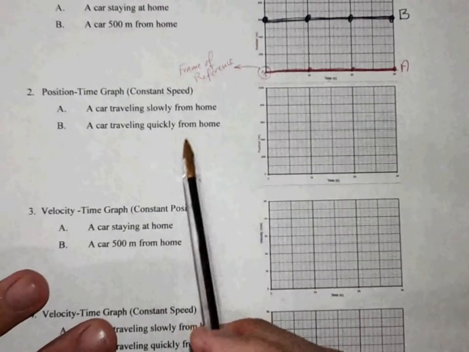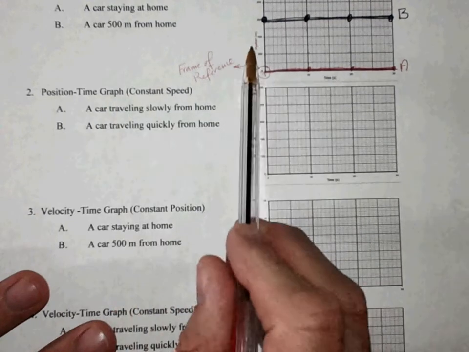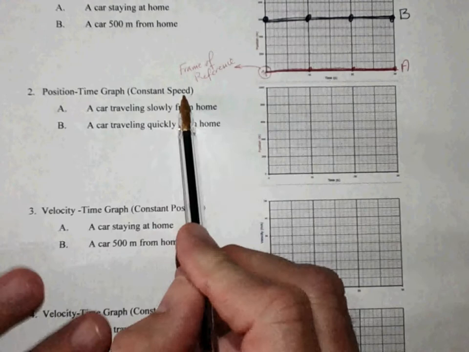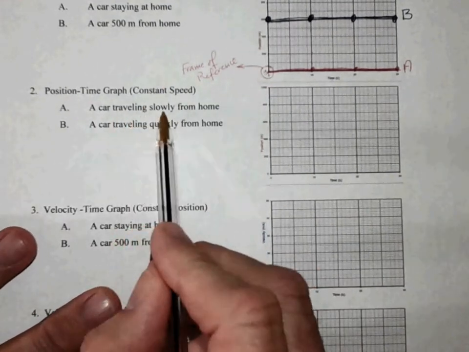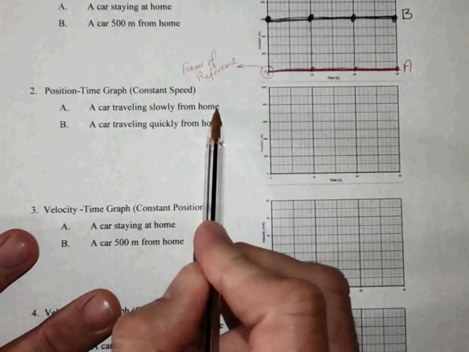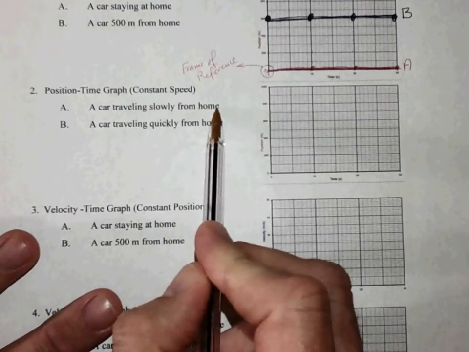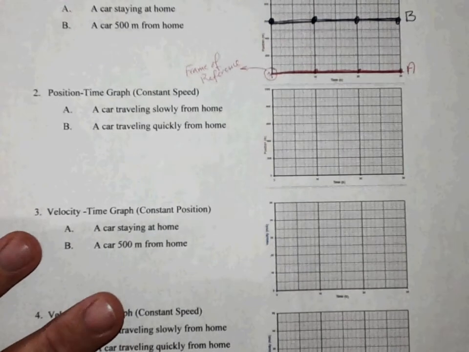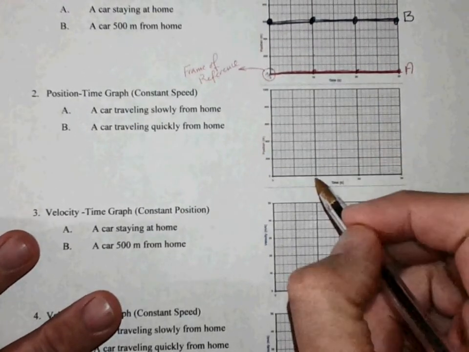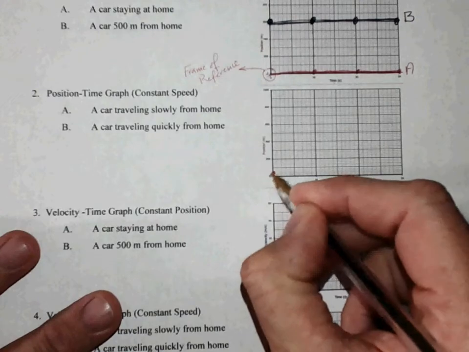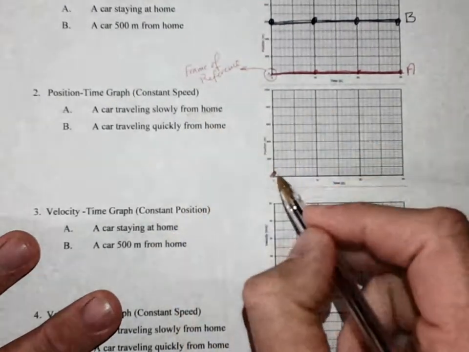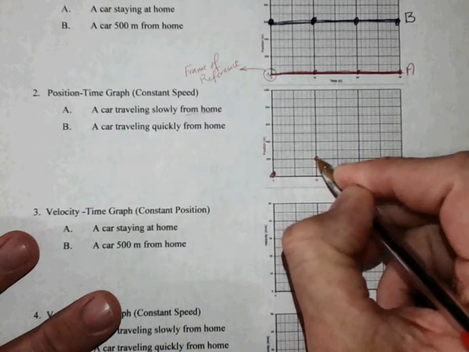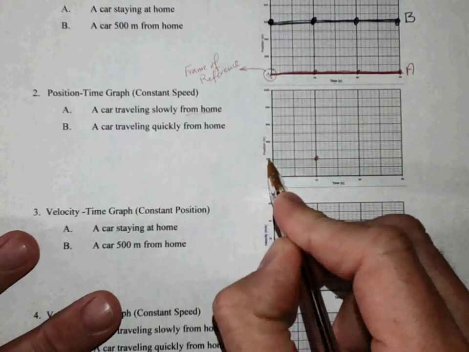All right, number 2, position time graph still. So position time graph still, got to be careful of that. Constant speed. So a car traveling slowly from home. In the lab, you had a Yugo, or I think maybe even an Edsel that you might have played with, moving very slowly. So let's make up some numbers. I started off at home. From home, my frame of reference, I'm at 0. And at 10 seconds, I'm not that far away. I'm only 200 meters away from home.